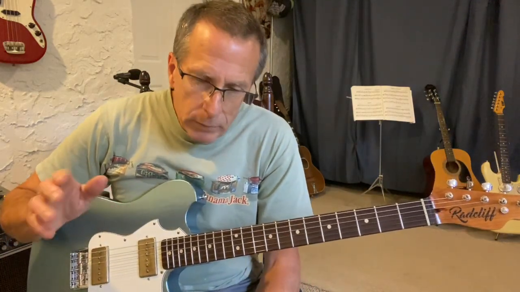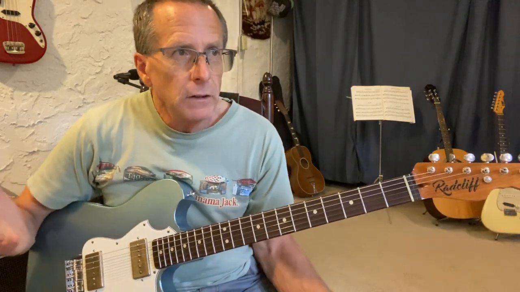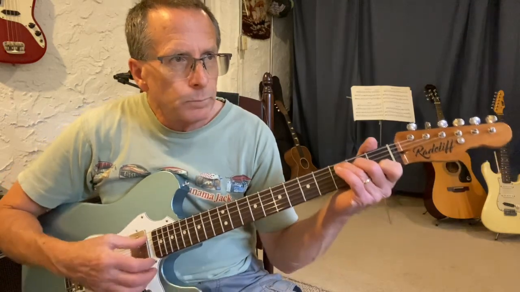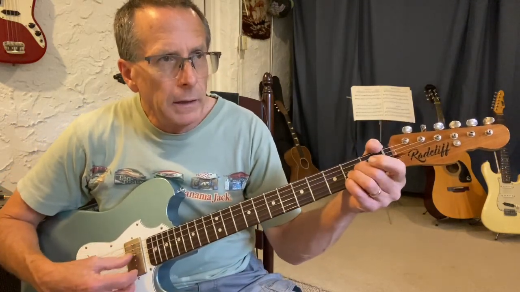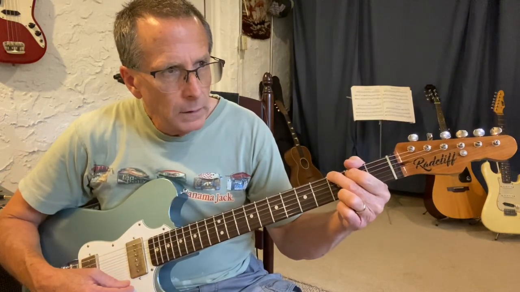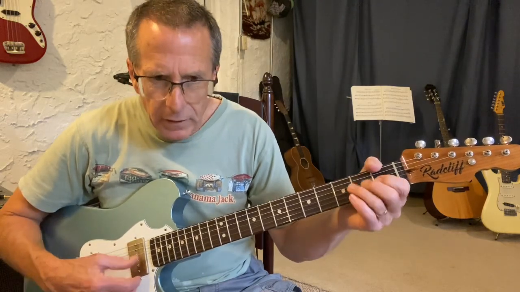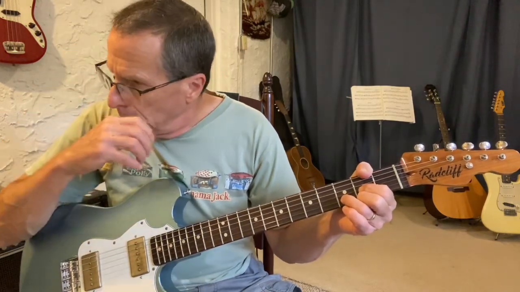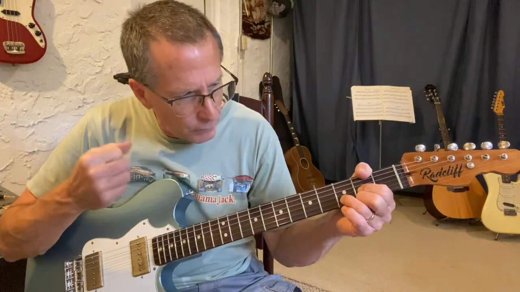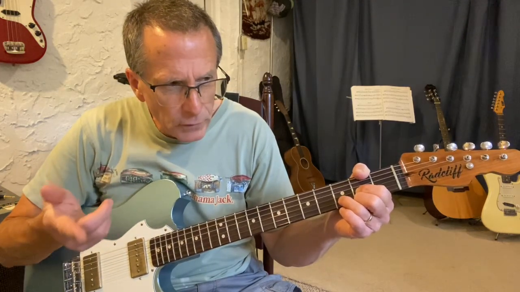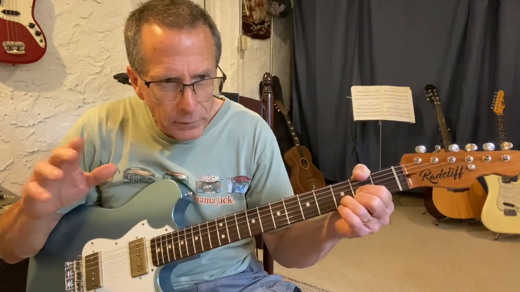So, here's one of the biggest problems with the CAGE system, in my opinion. You have 5 distinct chord shapes that we learned down here: C, A, G, E, and D. Except probably for the D chord, although I could make this a little bit problematic too in this sense.